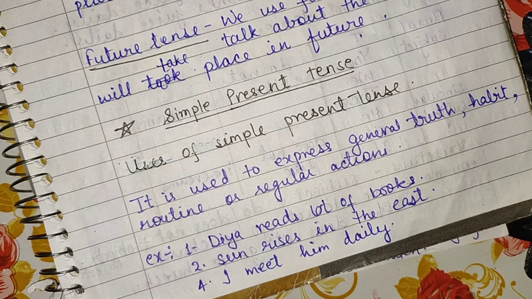This is a habit also, this is a routine also. I go to school daily. This is also a habit or routine, or you can say regular action. So those things which are in your habit, which are in your routine, or which are your regular actions, okay, those things or those actions we say in simple present tense.